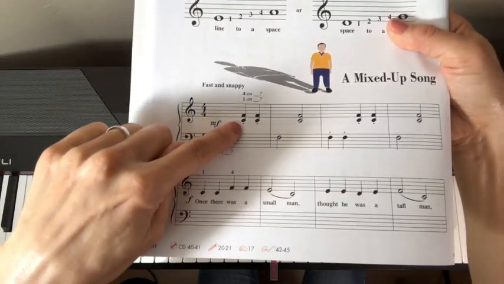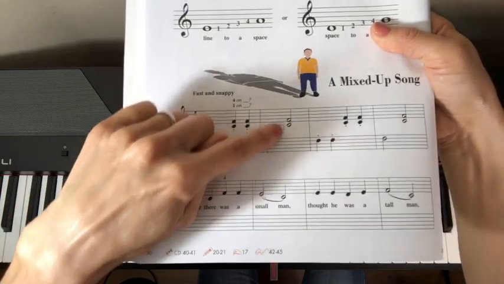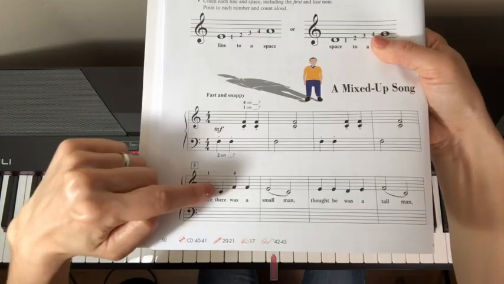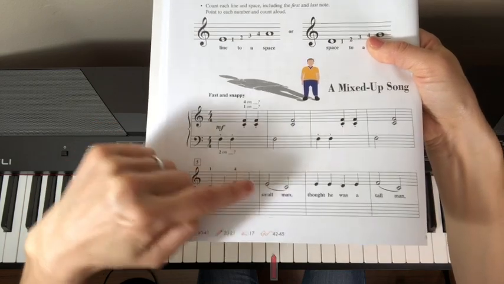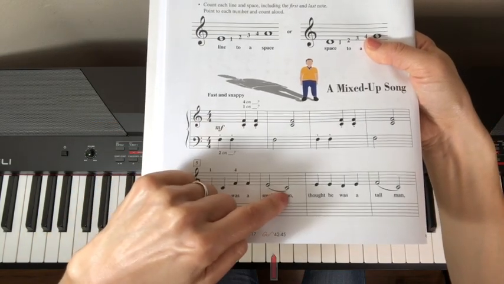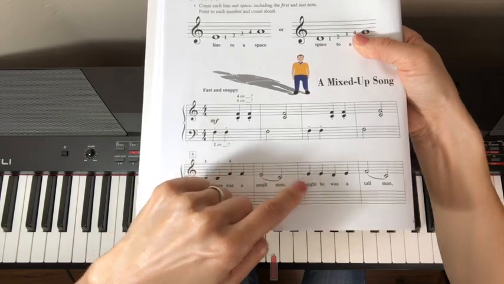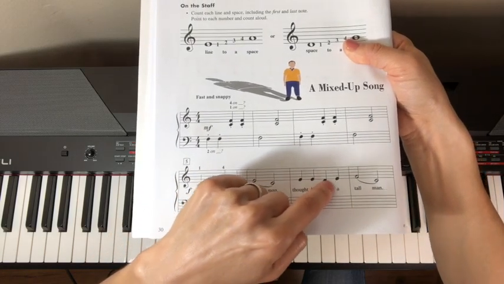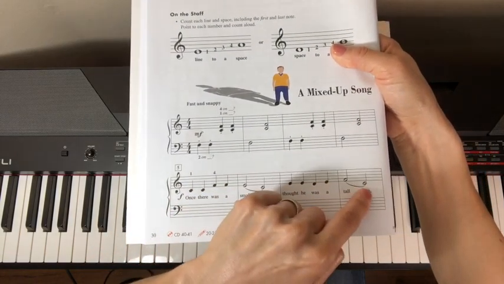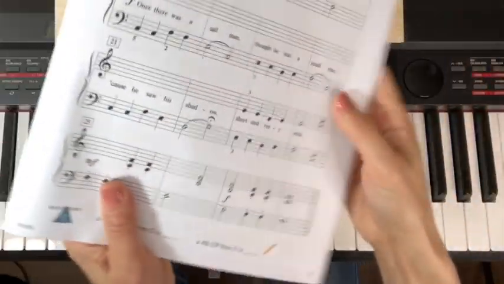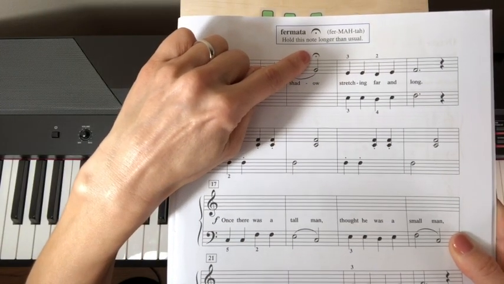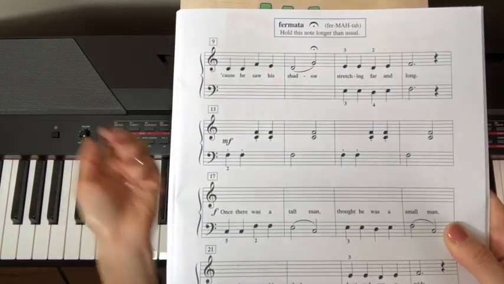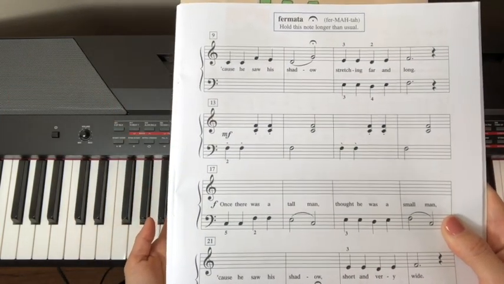You see, C and F. And this one too, C to F. Right? This one is E to C, a third. Now E, E, D, E, F, C. Next page. Fermata sign. A fermata means hold longer than usual.